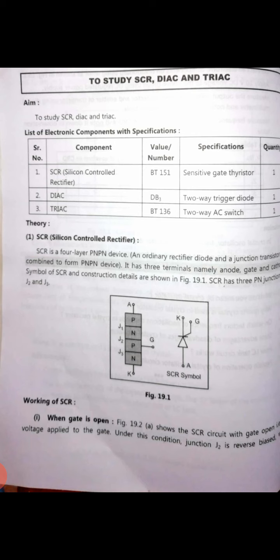Today we are going to study about SCR, DIAC and TRIAC. Aim of this experiment is to study SCR, DIAC and TRIAC. List of electronic components with specification.